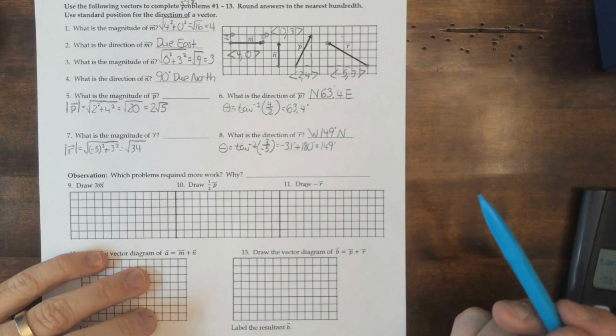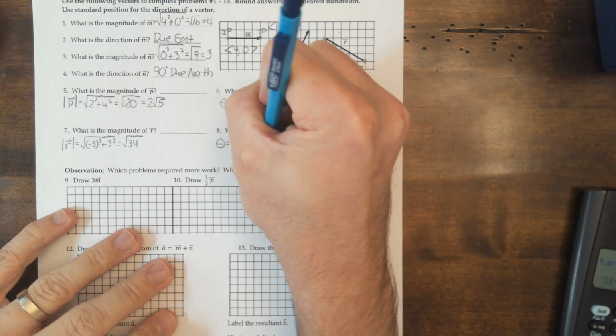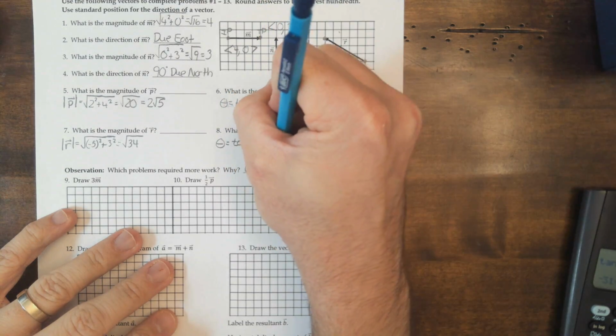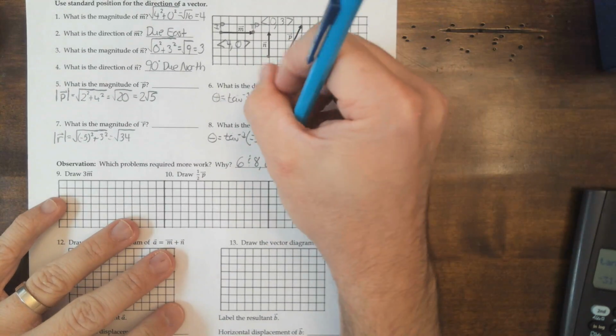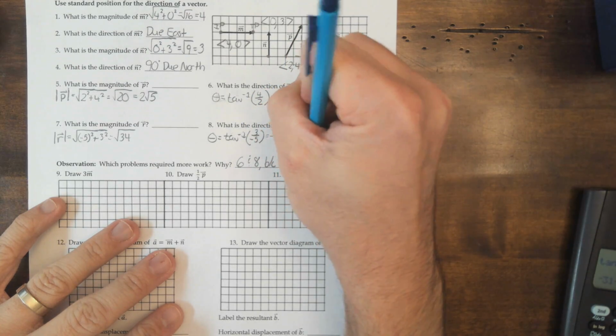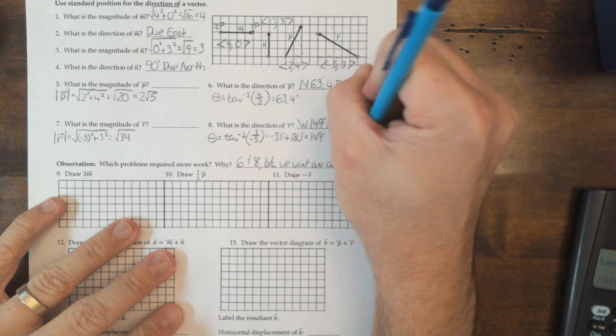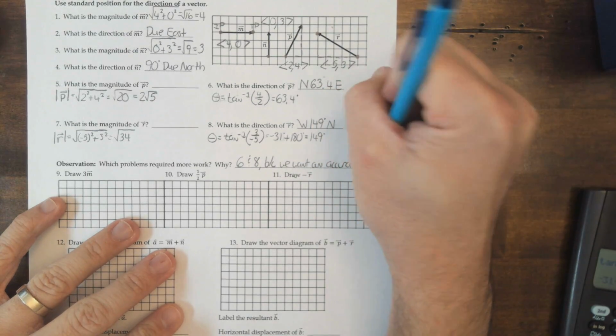Okay? Now, which problems required more work? 6 and 8. Because we want an accurate direction.